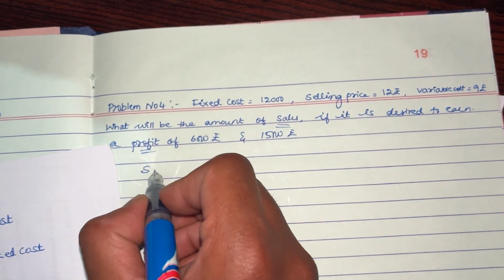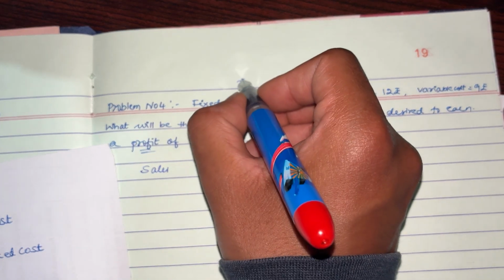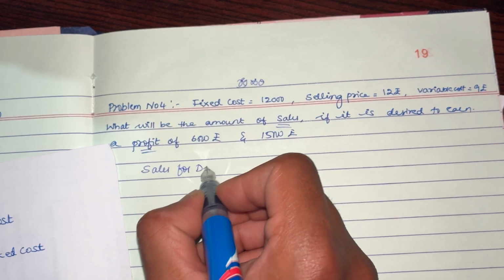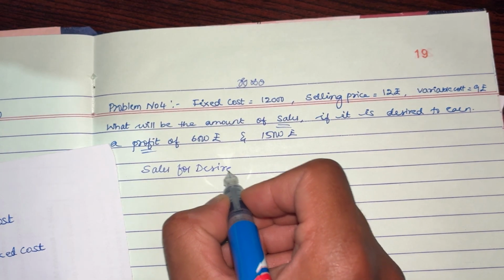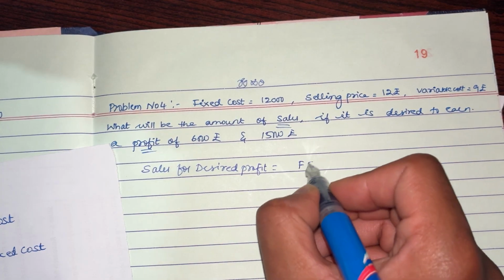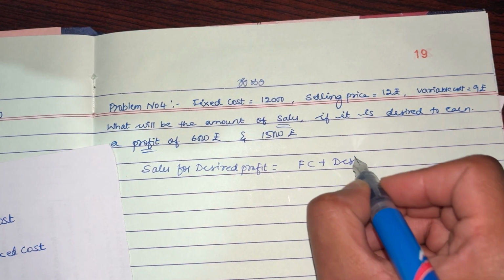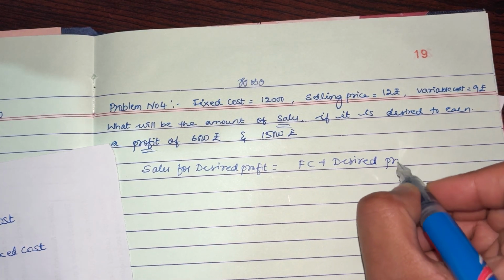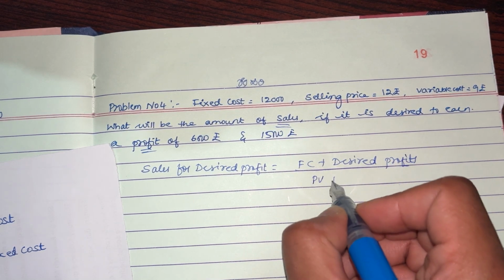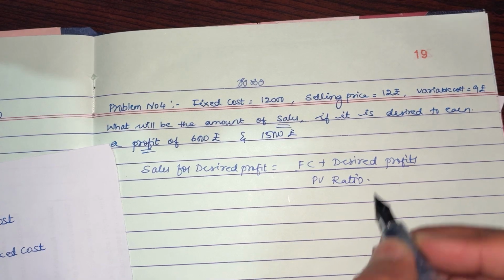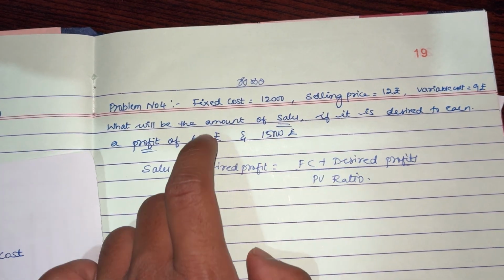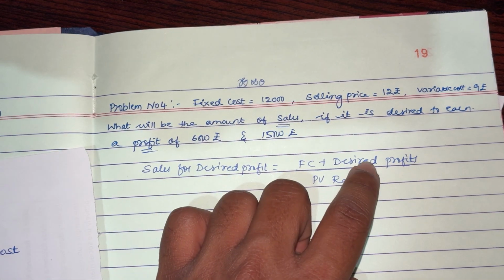So I will write this: sales for desired profit is equal to fixed cost plus desired profits divided by PV ratio.